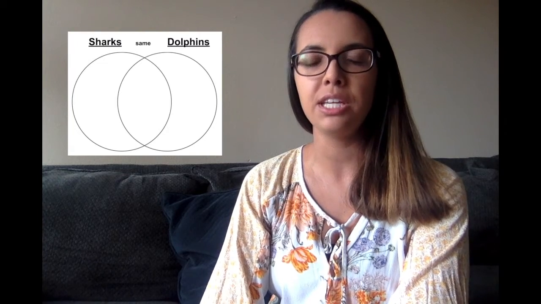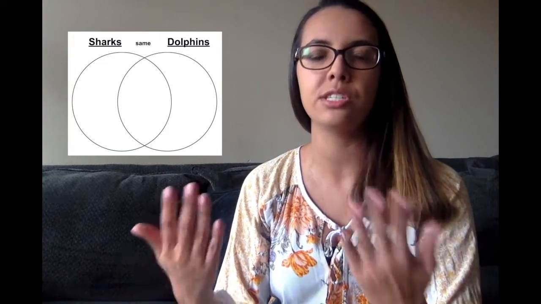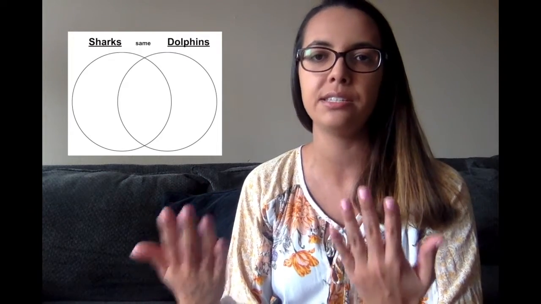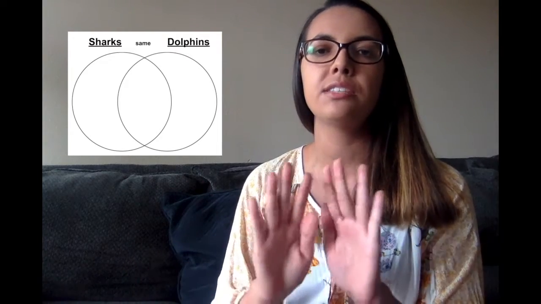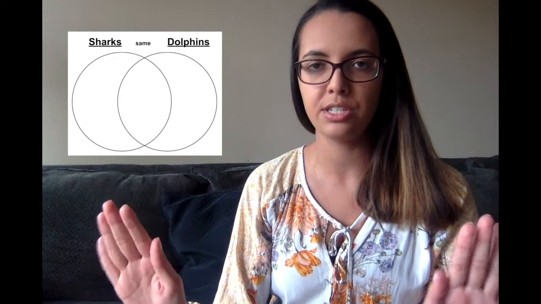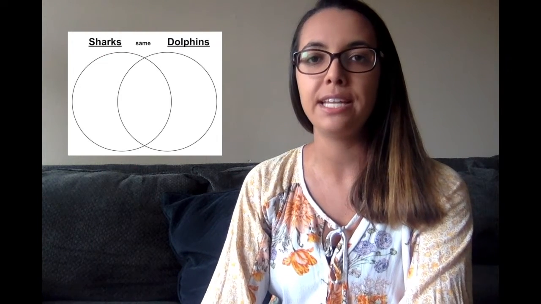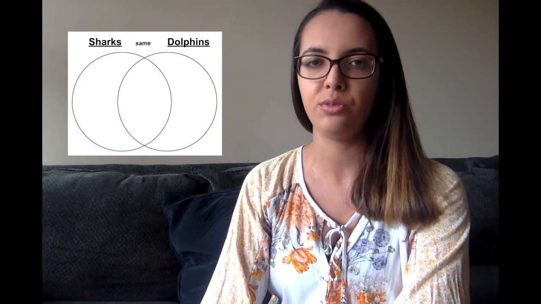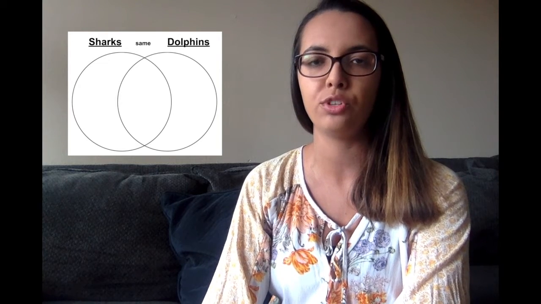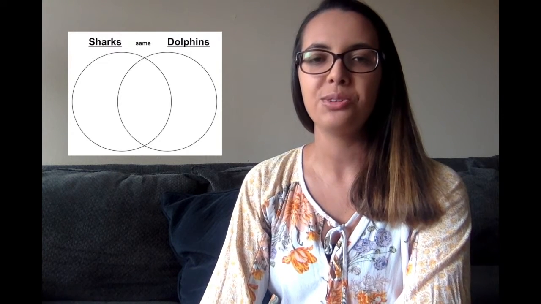So comparing means finding out how sharks and dolphins are similar, how are they the same? And contrasting means finding out how they are different. And you're going to be looking at a Venn diagram to help you with that, okay? And I'll be making sure to post that for you to see as well. So let's go ahead and get started.